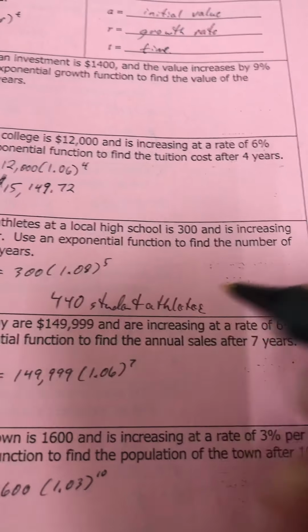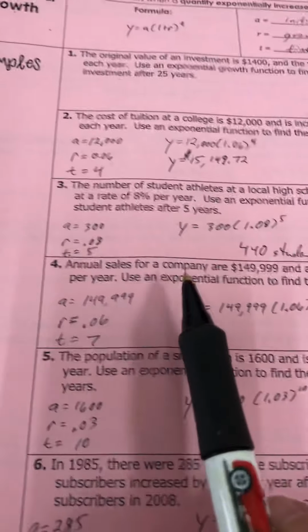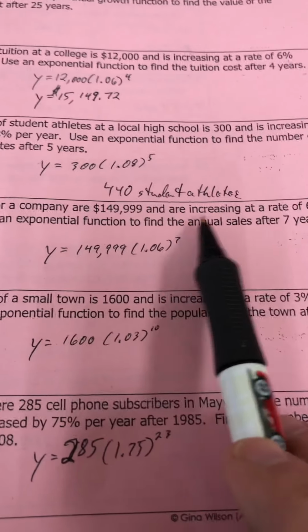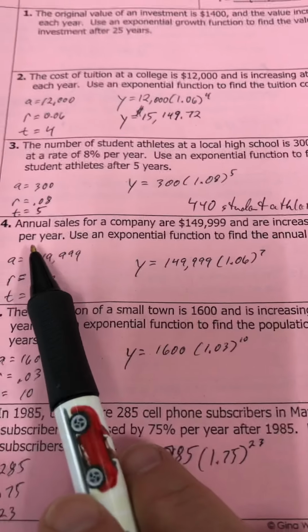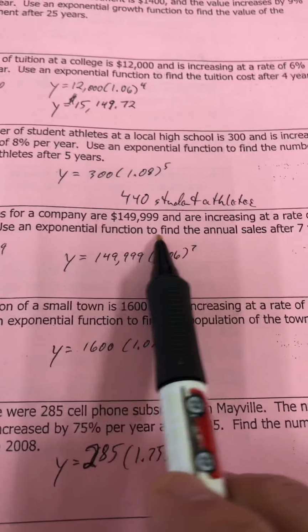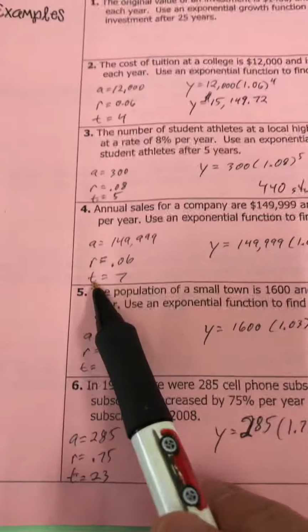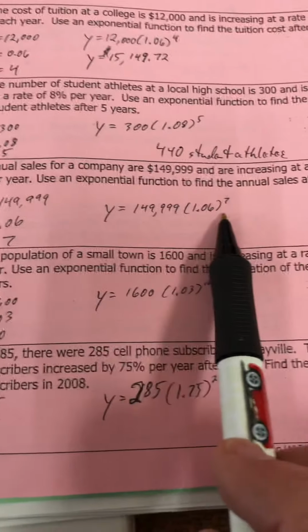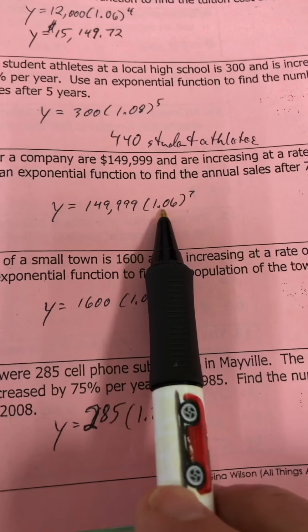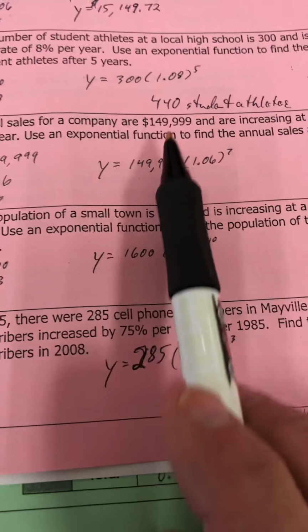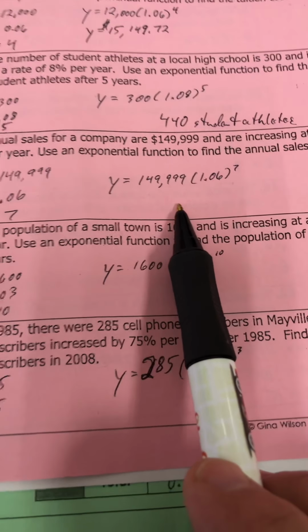So for number 4, the annual sales for a company are $144,999 and are increasing at a rate of 6% per year. Use the exponential function to find the annual sales after 7 years. So, I have it set up for you, and I would like you to work out that problem. You just plug it in your calculator as so. And this is going to be money, so you could round that to the nearest cent.